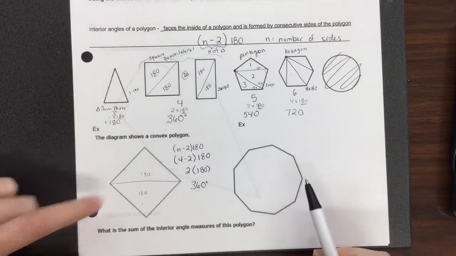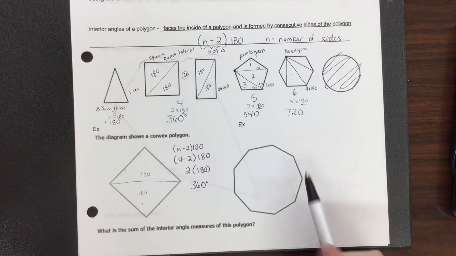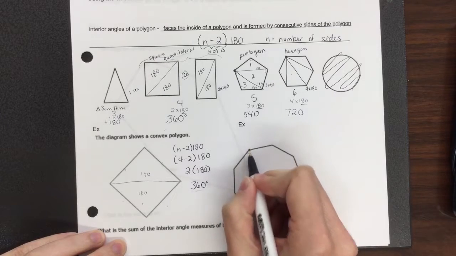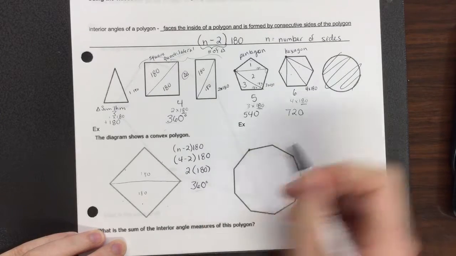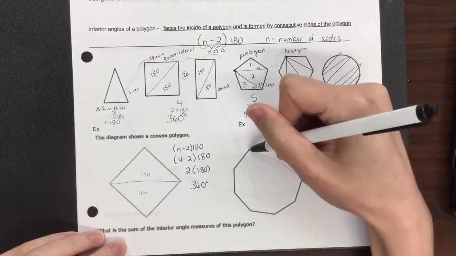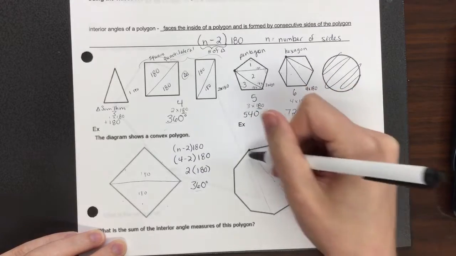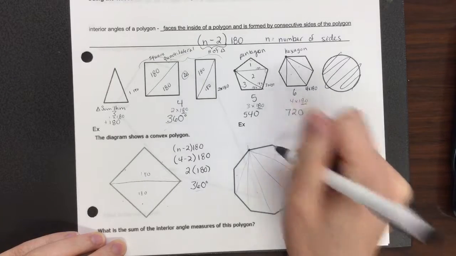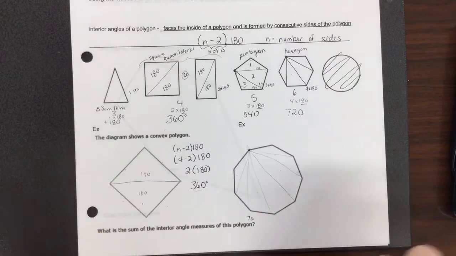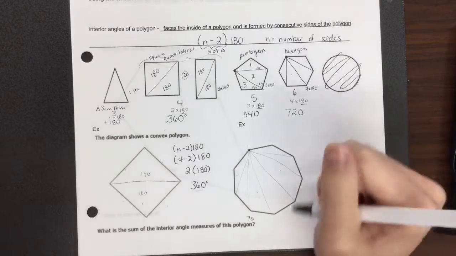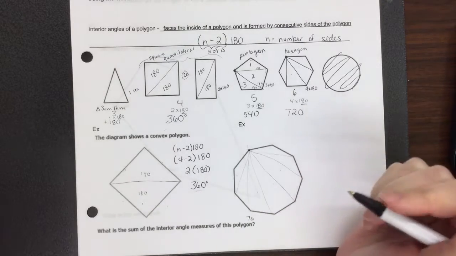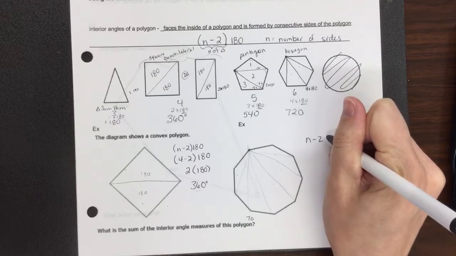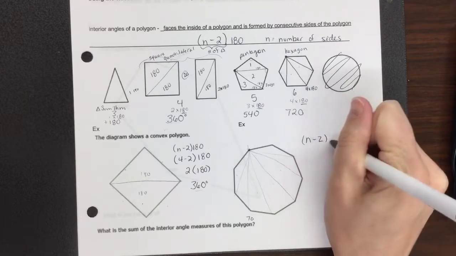Looking at this shape right here, you could get IXL problems that ask you how many triangles are in there, and with those, again, you're just picking that vertex and you're drawing the lines to create the triangles from that same vertex. And then 1, 2, 3, 4, 5, 6, 7. So this one has 7 triangles in it, just in case they ask you for that. But this one doesn't. It asks us, what is the sum of the interior angles? So we're looking at the number of sides minus 2 times 180.